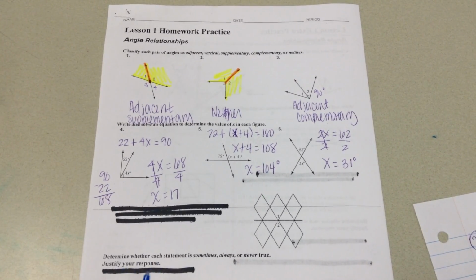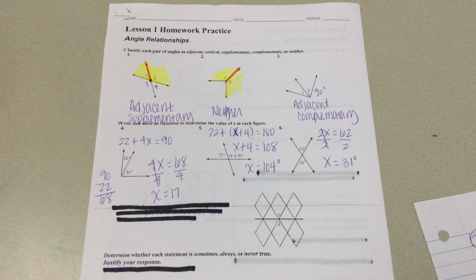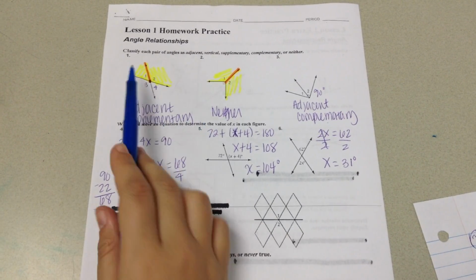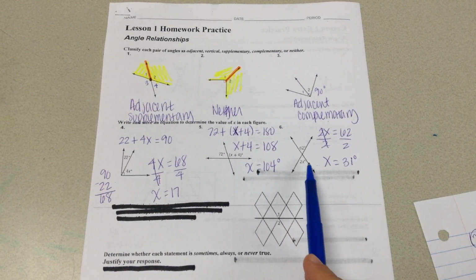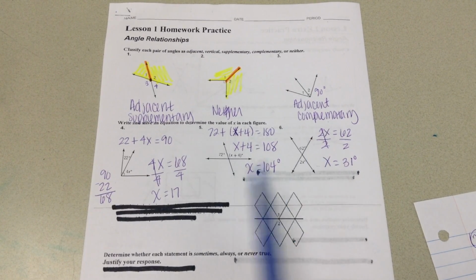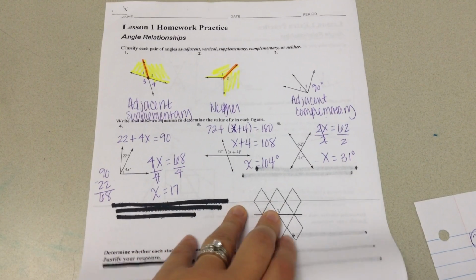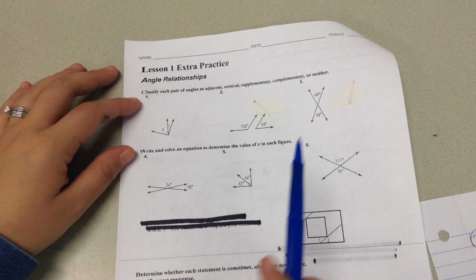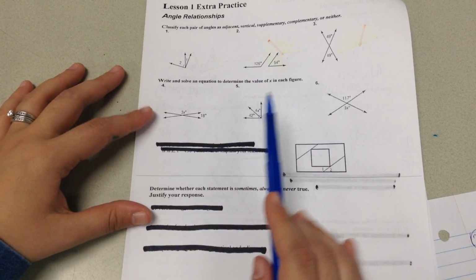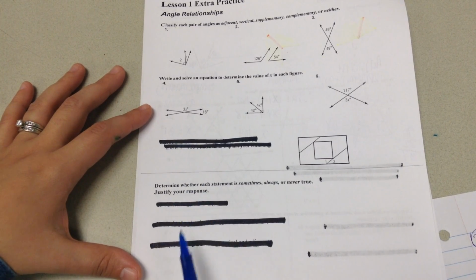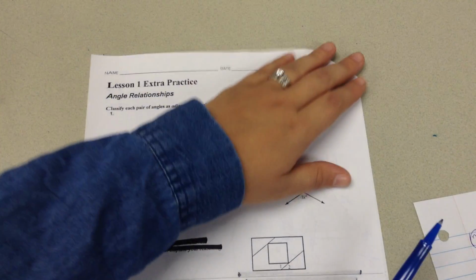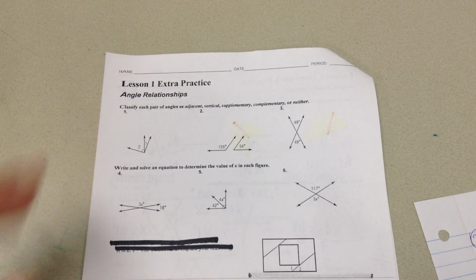Okay guys, so we're gonna finish lesson 1 and 2, and we did 1 through 6 in class today. So I want you to go ahead and cross out 7, 8, and 9 here. Okay, and then go ahead and go to the next page, and we're only gonna do problems 1 through 6 here, and then you can cross out 7, 8, 9, and 10 as well. Okay, so let's go ahead and start with number 1.